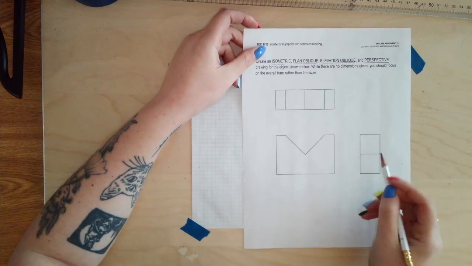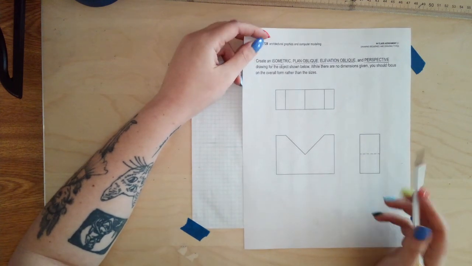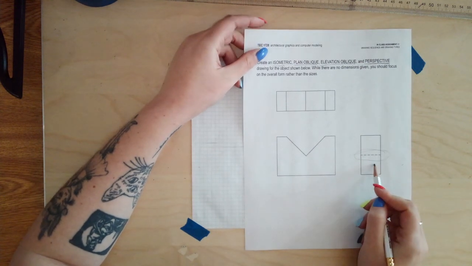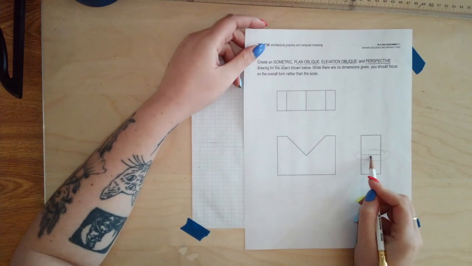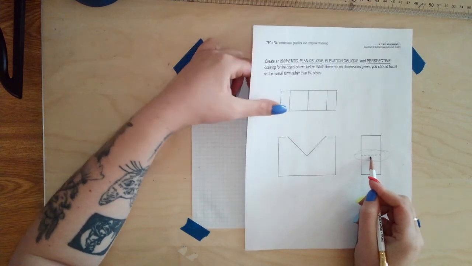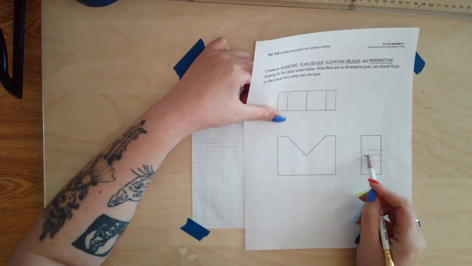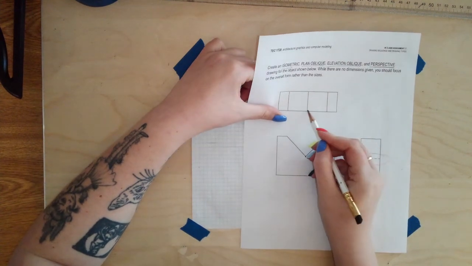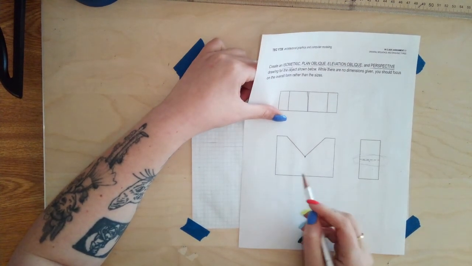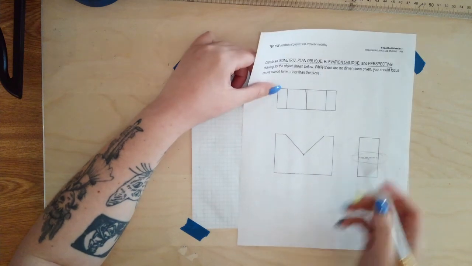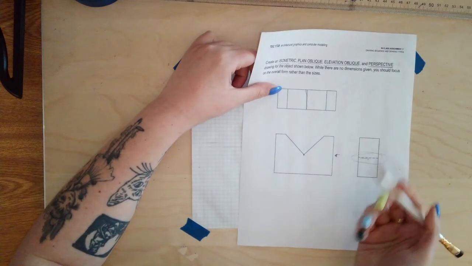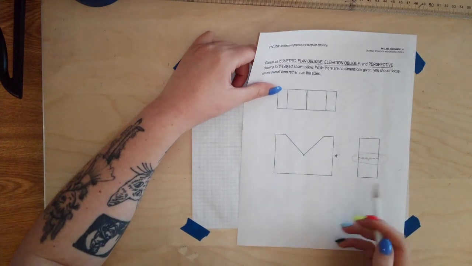One thing to mention, since we haven't gone over the alphabet of lines, is there's this little dashed line over here, and that refers to a hidden edge. What that dashed line is referring to is this edge that's going straight down the middle. If I was looking at this block from the side, if it was a solid piece of wood, I wouldn't be able to see that edge going through it.